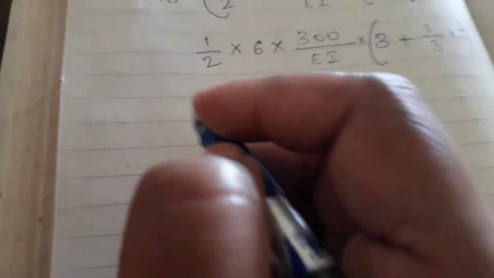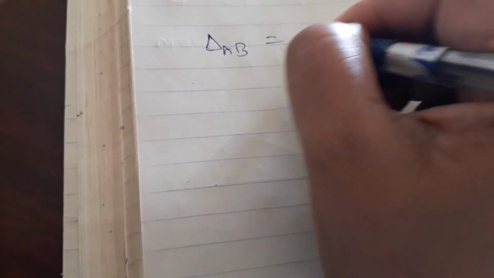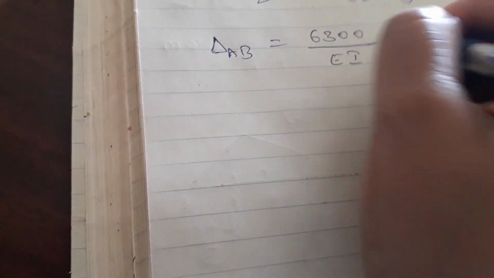Alright, so now simplify this, you get delta AB is equal to 6300 by EI.